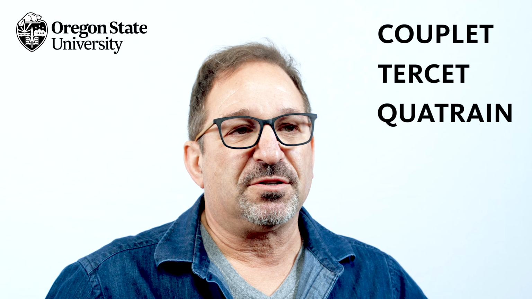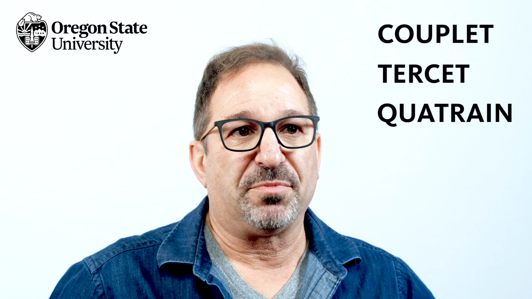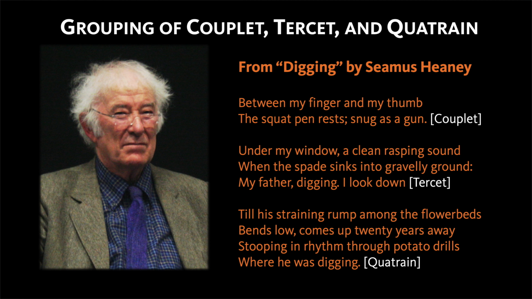Now, if you know how to make a couplet, a tercet, and a quatrain, you're in business. Because the longer stanzas of 5, 6, 7, 8 lines are just combinations of those basic 3, the couplet, the tercet, and the quatrain. Here's what they look like all together, as in the opening lines of Seamus Heaney's poem, Digging. It's a poem about his family's potato farm in Ireland. Between my finger and my thumb, the squat pen rests, snug as a gun. That's a couplet. That's 2 lines, the thumb and the gun mirroring each other.